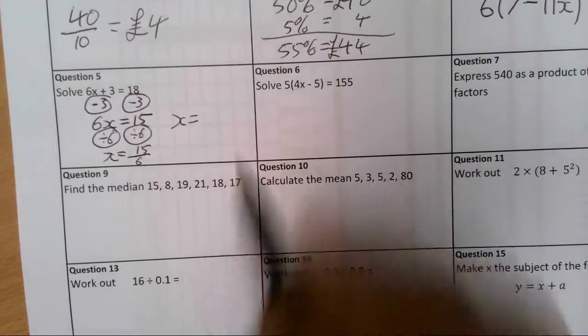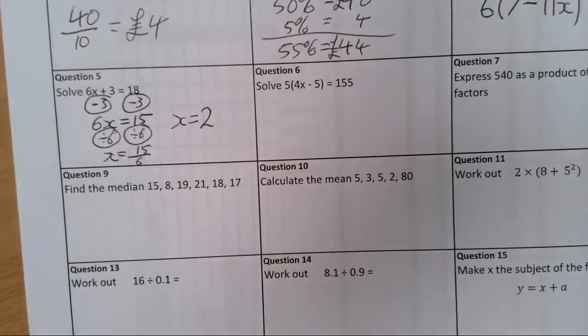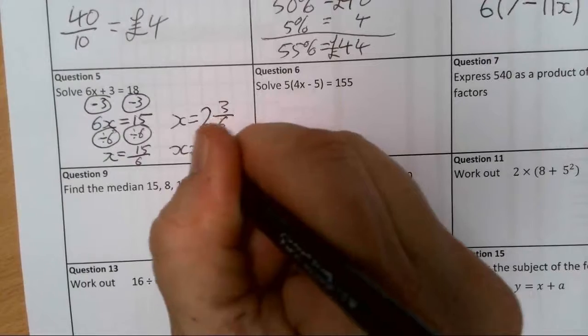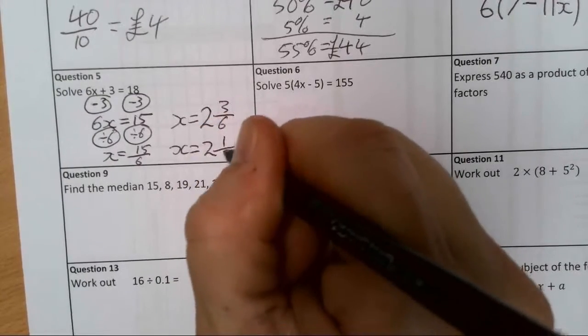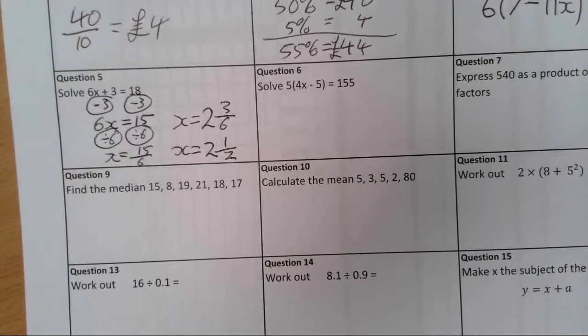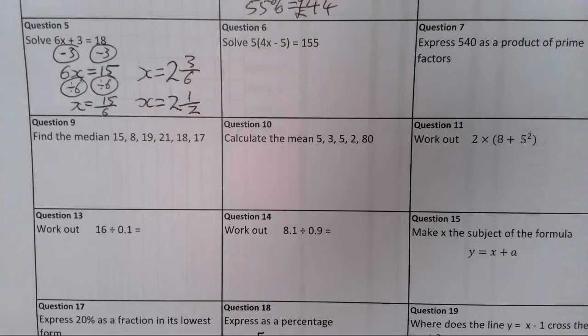So therefore x is equal to how many wholes? 2 wholes, that gives me 12, and I've got 3 left over, 3 out of 6, which is the same as x equals 2.5. If you have perhaps 2 and 3 sixths, or 15 over 6, I suppose it's not wrong, but let's try to simplify fully. Right, question 6, there's a couple of ways of doing it.